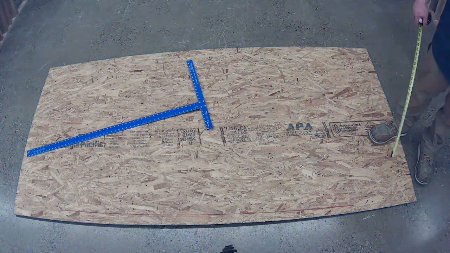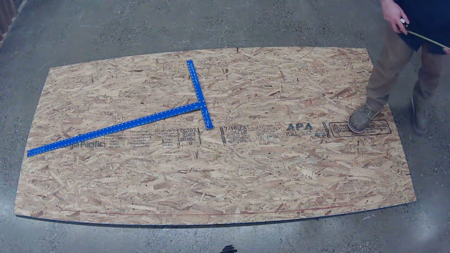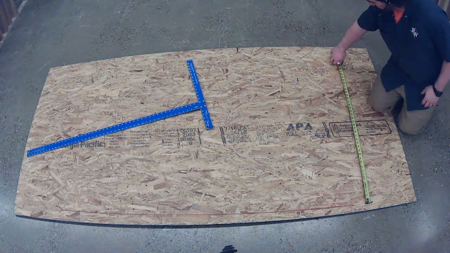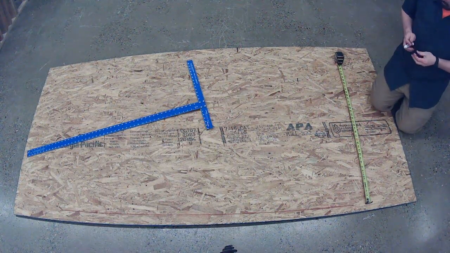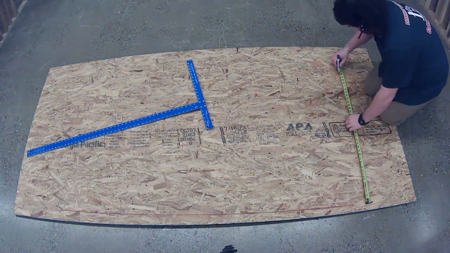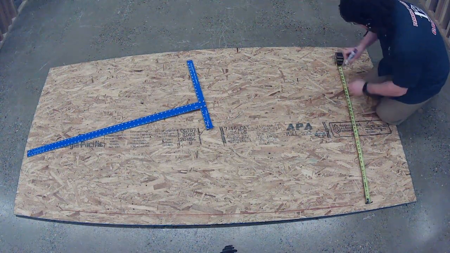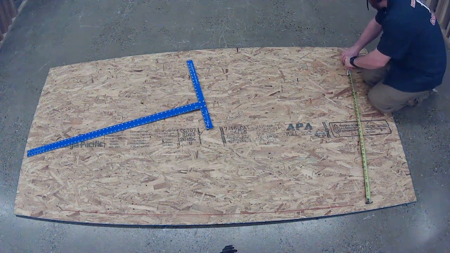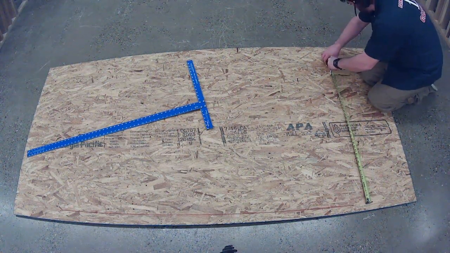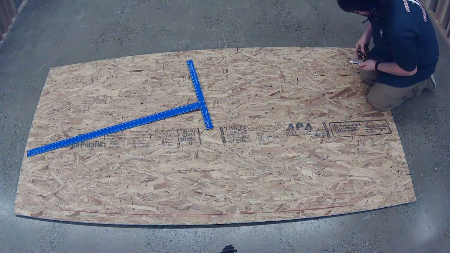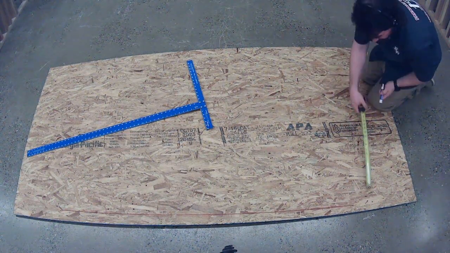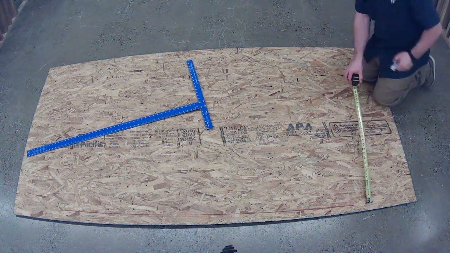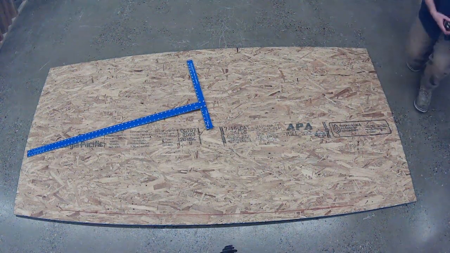It's 45 inches. So what I'm going to do is create an arc of where 3 foot would be. I just hook it on my nail and I go like this. It doesn't have to be a huge arc. That's probably way bigger than what I need, but it looks something like that. Then I'm going to do it down here.